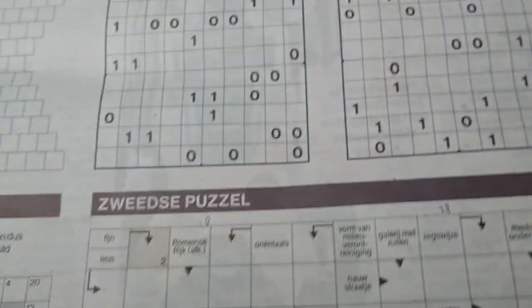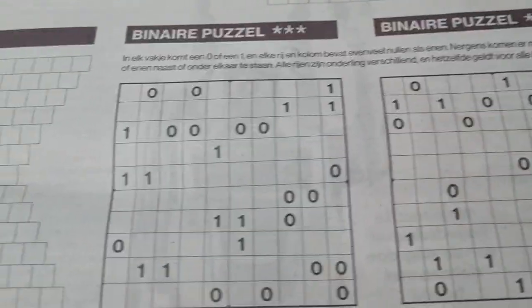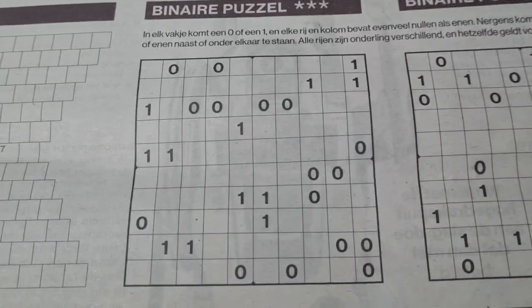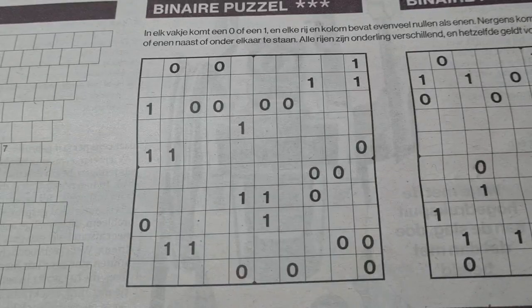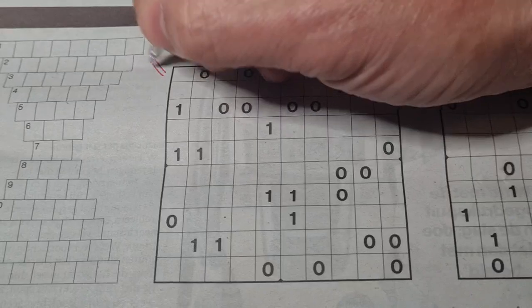Here we have two binaries. Both 3 stars. Both with 28 printed digits. So let me start with this one. This one will be, of course, 6136.